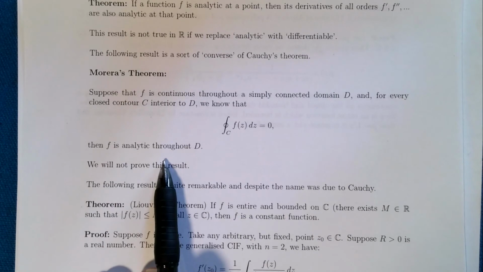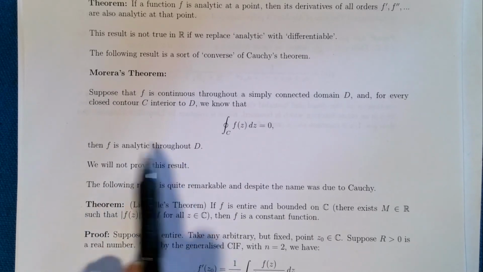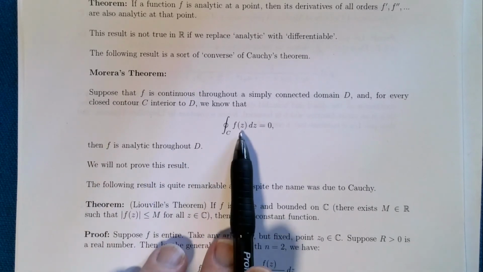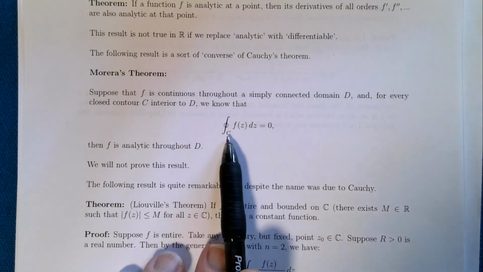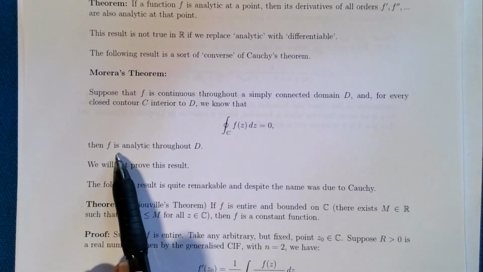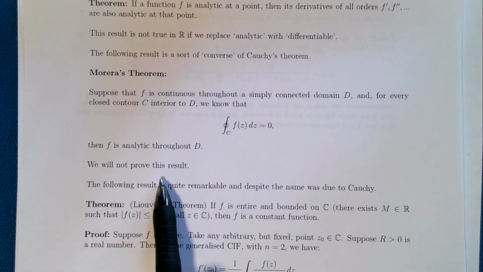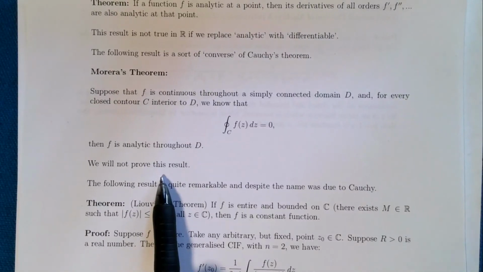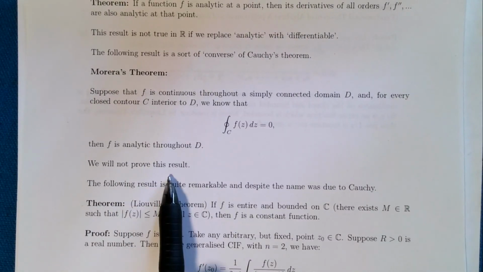So, of course, Cauchy's theorem is the other way around. If f is analytic, then we know this is true. This one says if this is true for every closed contour, then f has to be analytic. Now, I'm not going to prove this result. Again, you'll find this is called Morera's theorem. You'll find this on the web or in books.